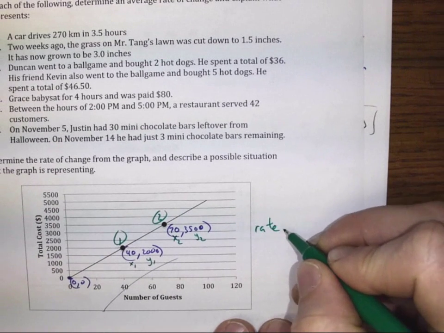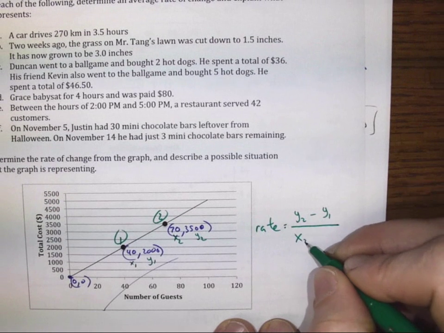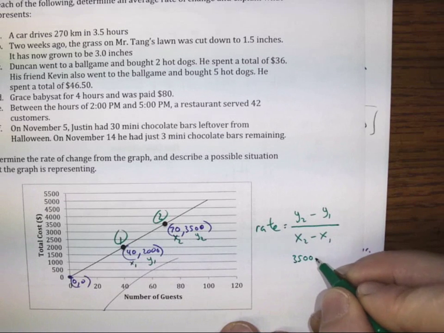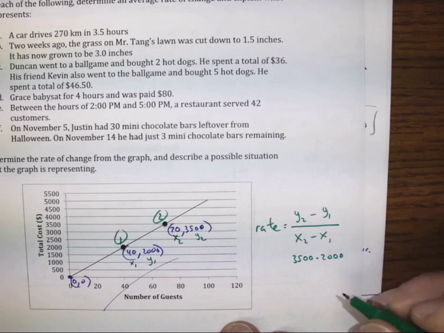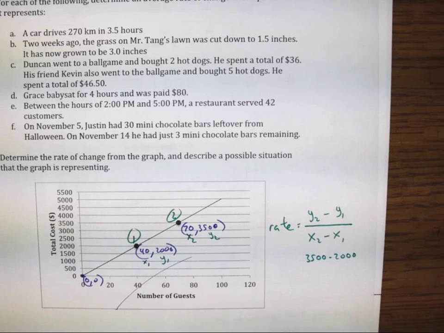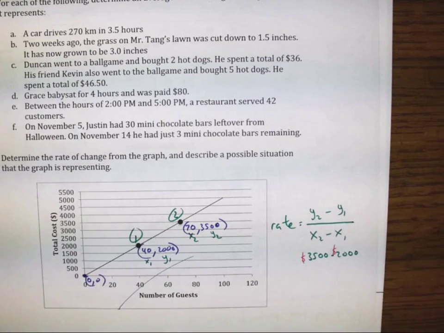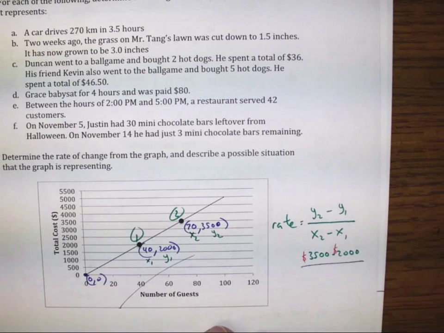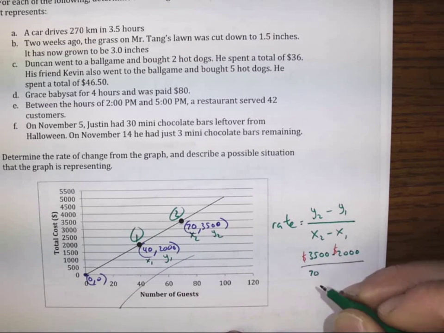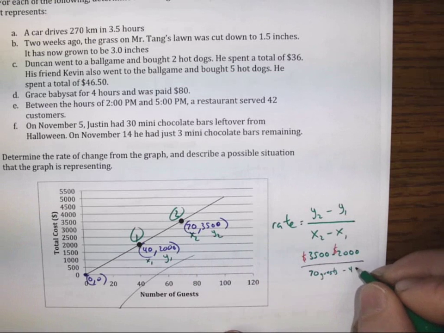So my rate is equal to my y2, take away my y1, divided by my x2, take away my x1. That's going to be 3,500, take away 2,000, dollars. These are all dollars. I'll put that in red because I'm going to write over a little bit. I don't want it to be confusing. Dollars, dollars. And that's all over 70 guests, take away 40 guests.